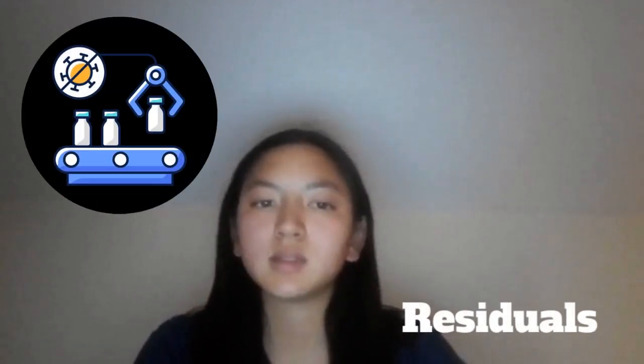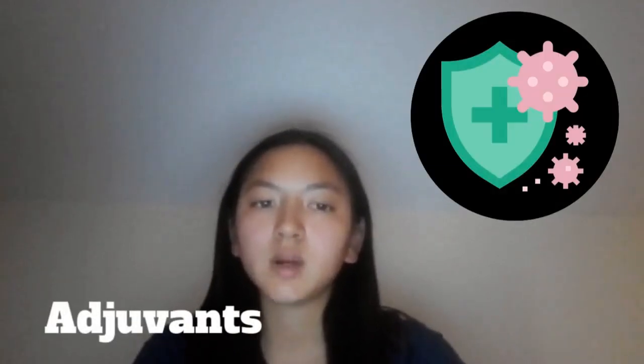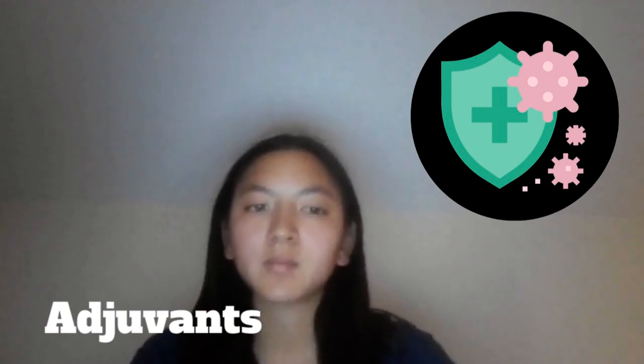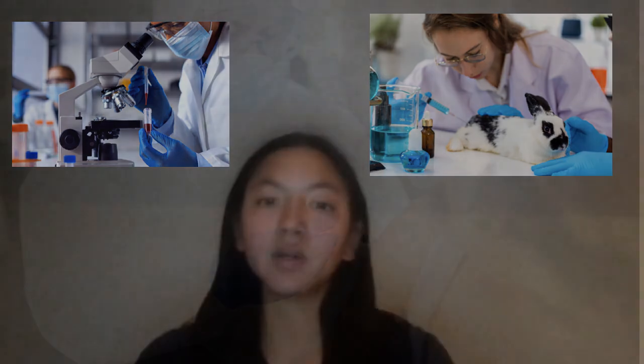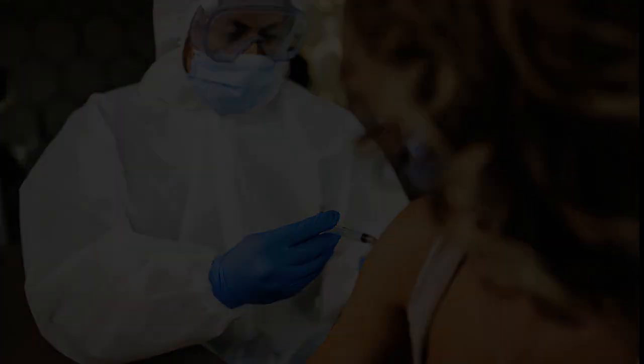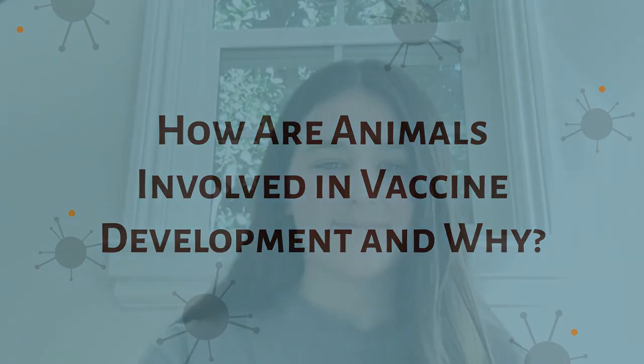Residues, such as egg proteins, are amounts of substance left over from the manufacturing part of the vaccine. Adjuvants, such as aluminum salts, enhance the body's immune response to the vaccine, providing more protection from future exposure. After being formulated, a vaccine undergoes screenings and evaluations to determine if the antigens in the vaccine provoke a successful immune response. Now that we have a general overview of vaccine development, let's dive deeper into how animals are involved in this process and why.